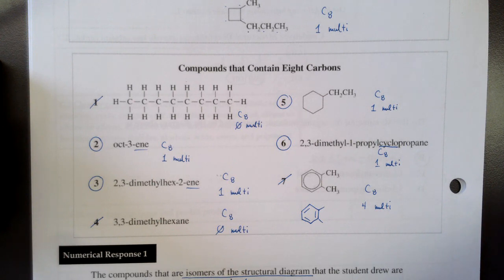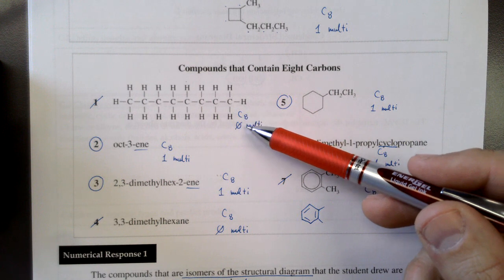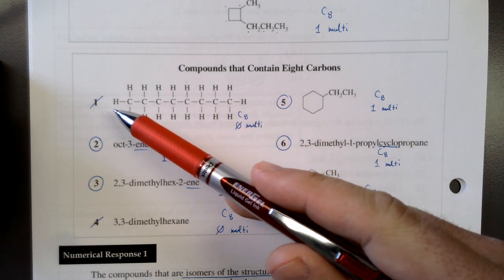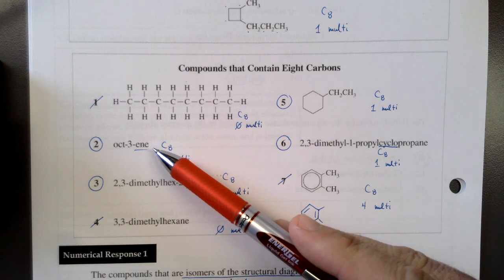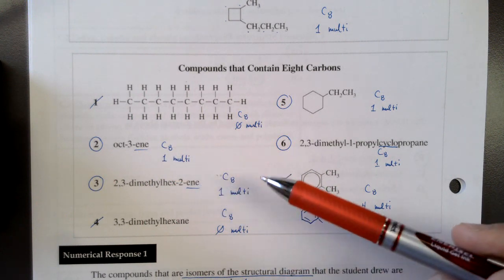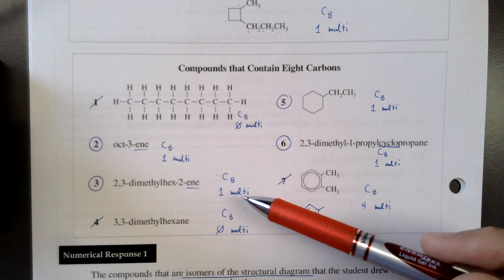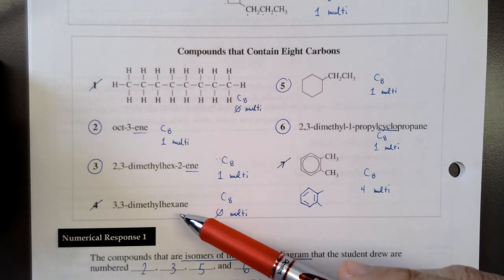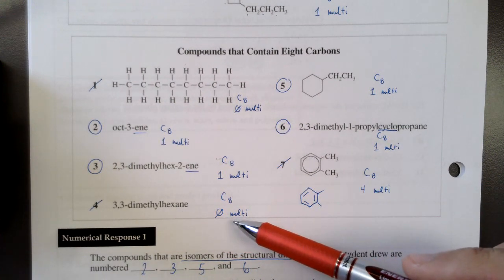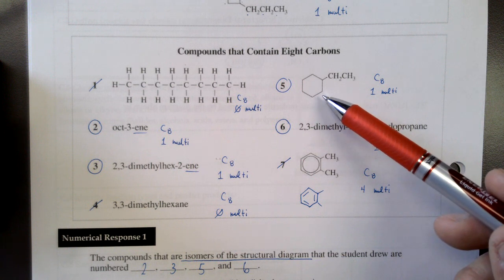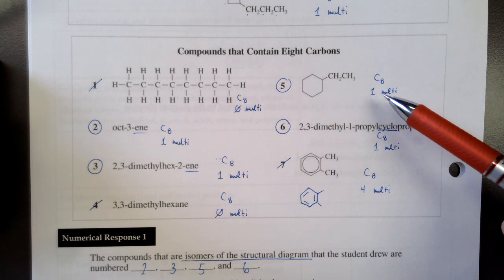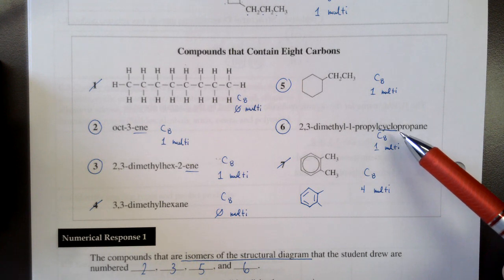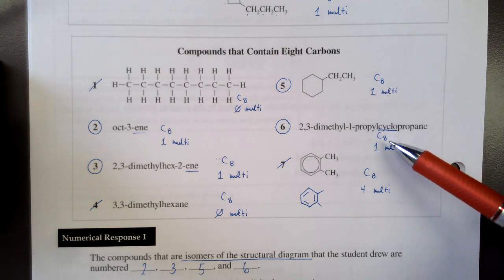The next best way to do this is to count the multiple bonds. Now, here is octane, no multiple bonds. So that one is crossed out. Octene, that's a double bond. Hexene, that's a double bond. That's one multi, one multi. Those are both isomers. Hexane, no multiple bonds. Cyclohexane. Now, cyclo, that counts as a multiple. Cyclopropane, that's a multiple. So those are both isomers.